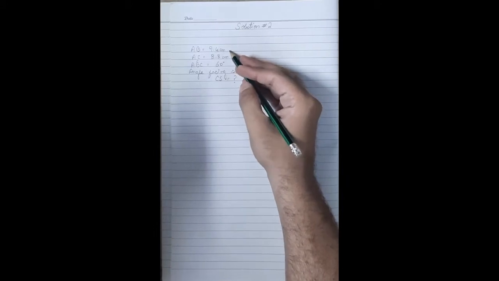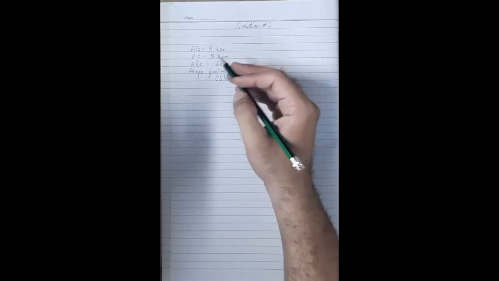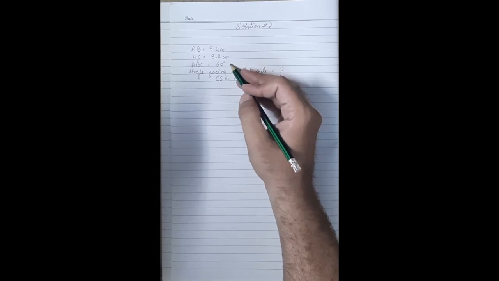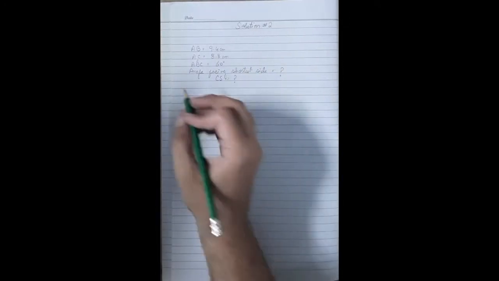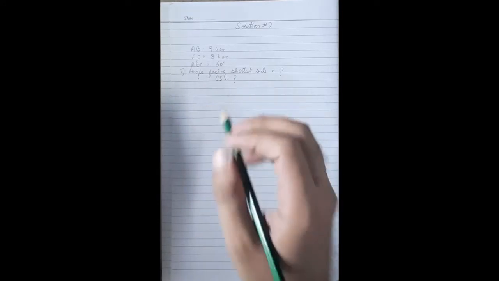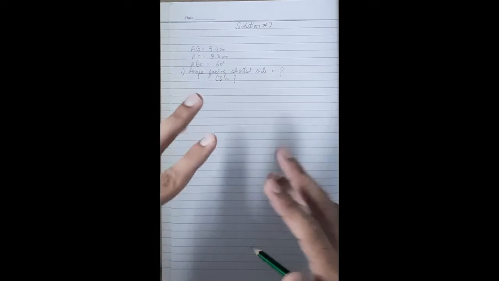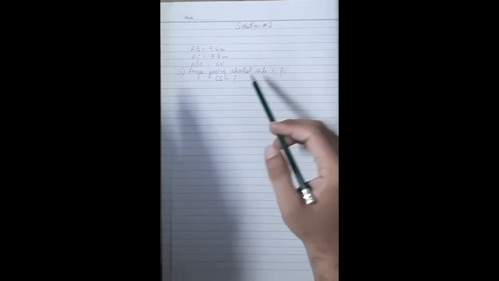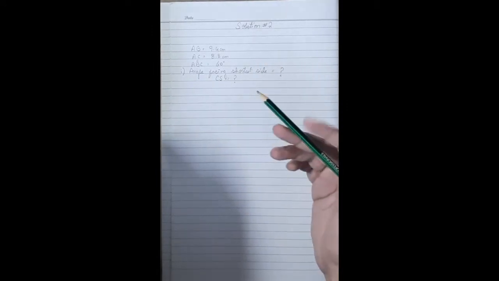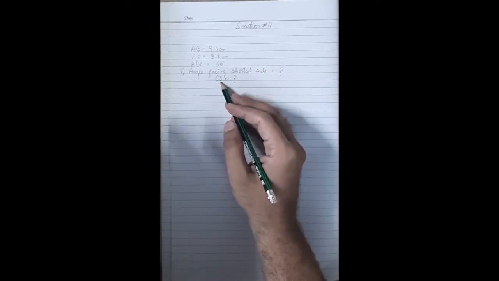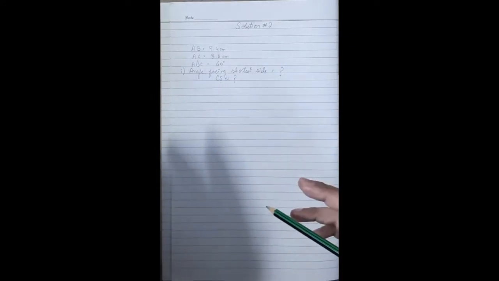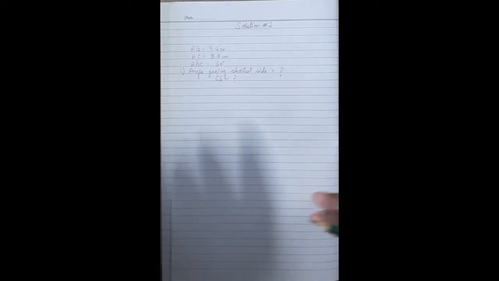I'm here with the data of question number 2, which was AB is 9.4 centimeter, AC is 8.8 centimeter, ABC is 60 degrees. In the first part, we need to measure the angle facing the shortest side. What I mean by that, I will show you when I draw it. And then we need to calculate CS, and for that we need to make S as well, which is the second part: draw the angle bisector of BAC.